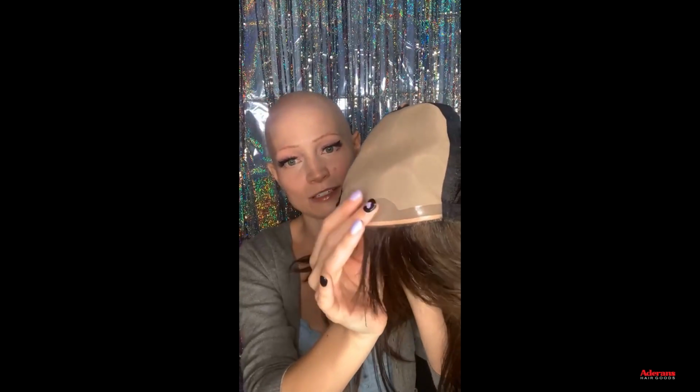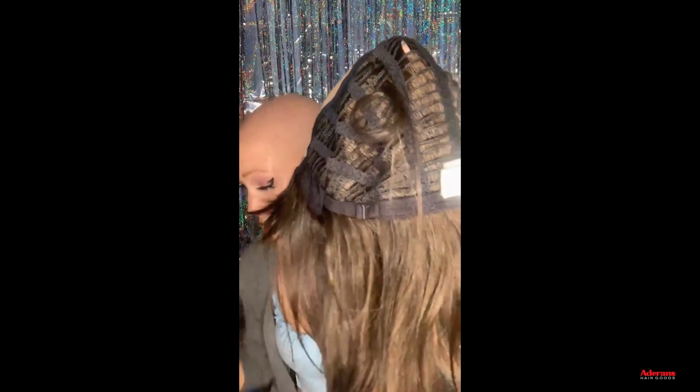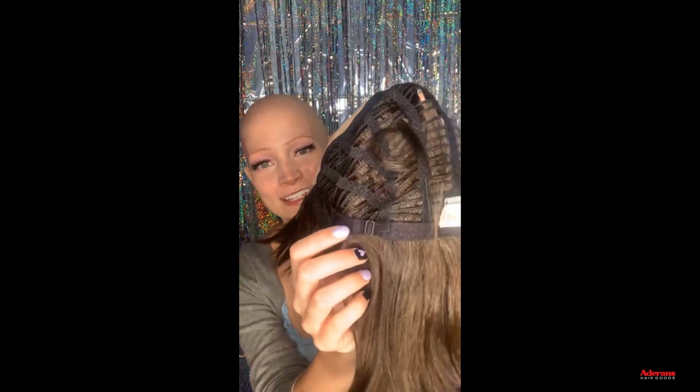Nothing too crazy, but just something nice to hold on to, to keep it on your head. All of the caps that I'm showing, by the way, all have adjustable straps on the nape of the neck, here and here. All of the ones that I've showed have this, and almost all of our wigs in all of our collections have this. But that's just to make sure that the wig fits your head size.